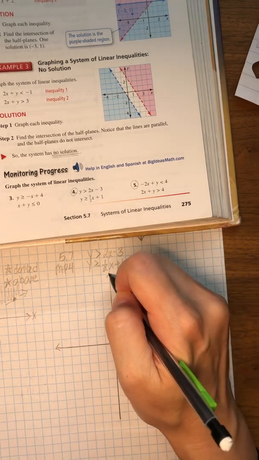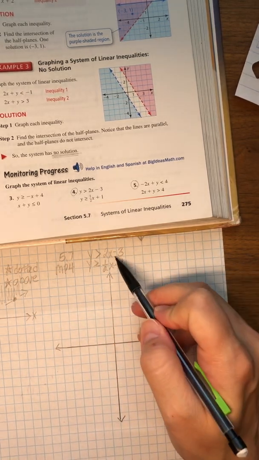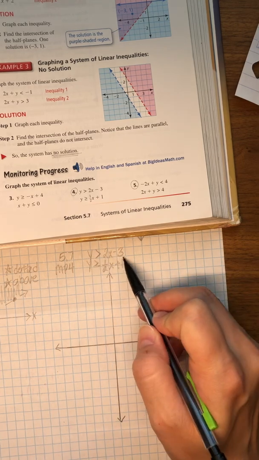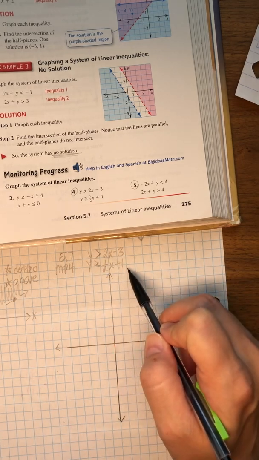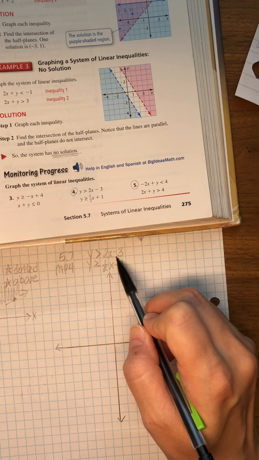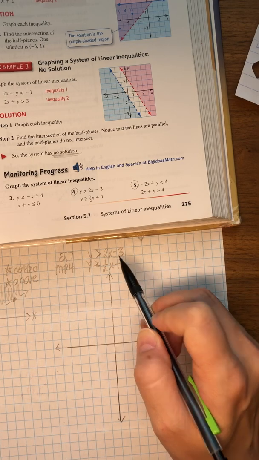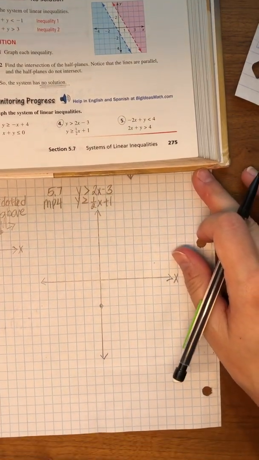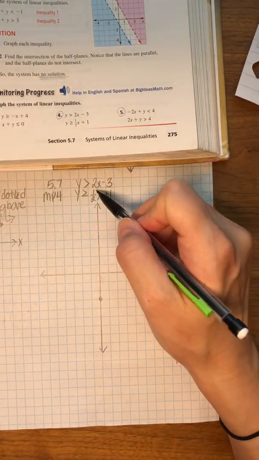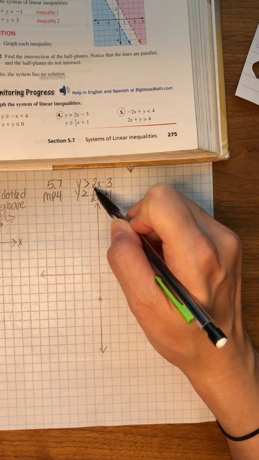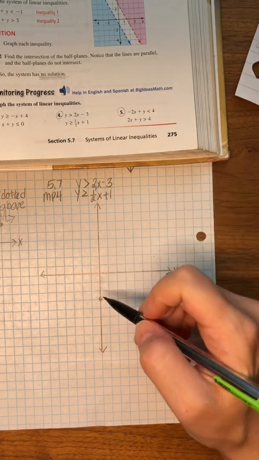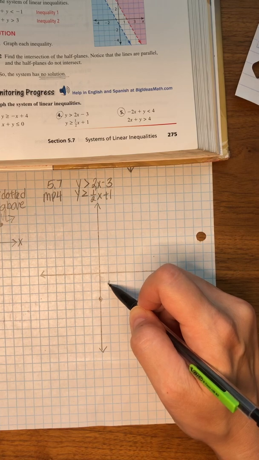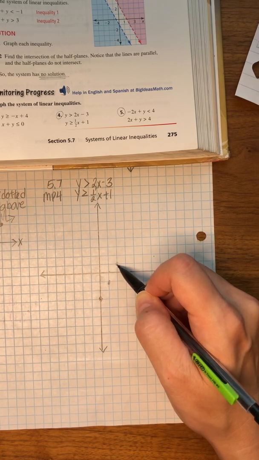All right, let's look at our first inequality here. We're going to start at the y-intercept. They're both in y equals mx plus b form, so I'm ready to graph them. Our y-intercept of the first one is -3, so I'm going to go down 3, plot your y-intercept. And then let's use our slope. Our slope in this one is 2, or I can say 2 over 1. So we're gonna go up 2, right 1, up 2, right 1.